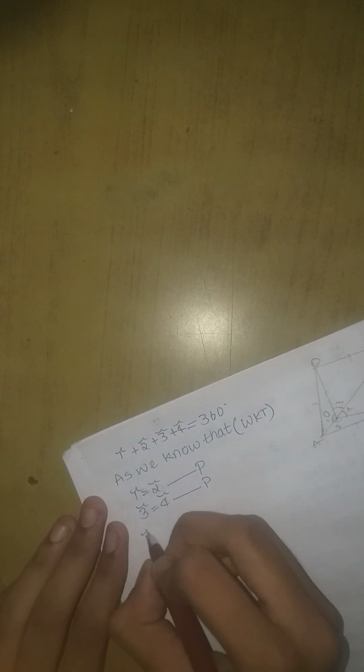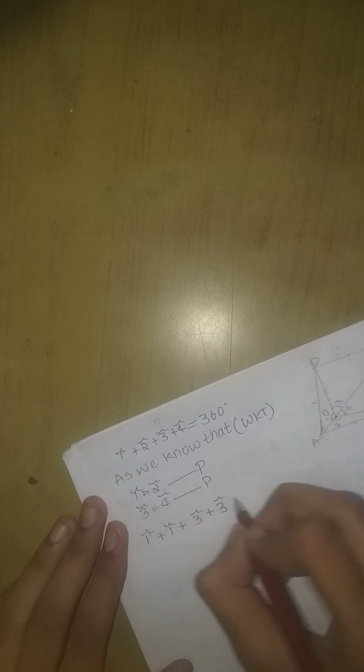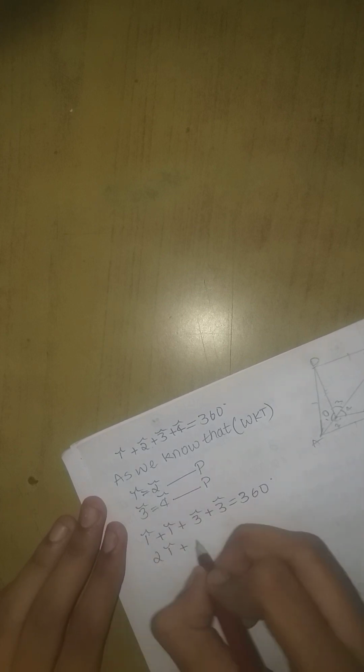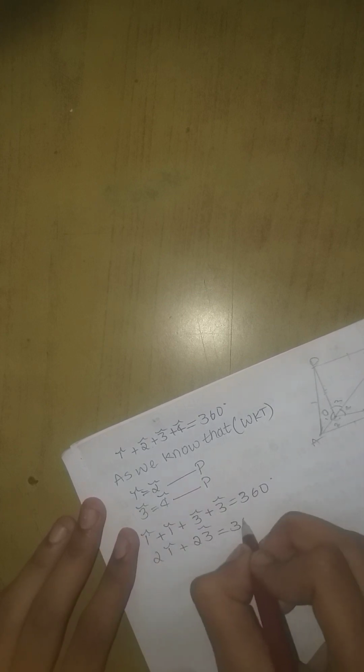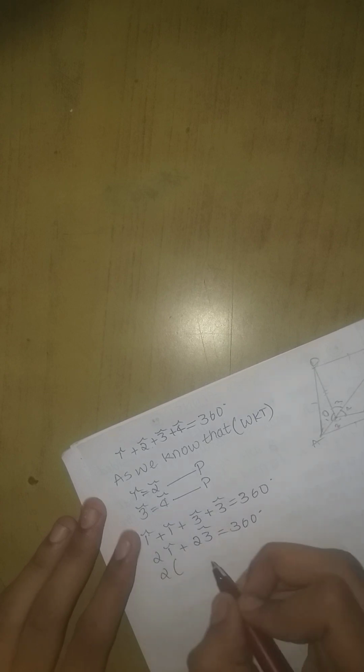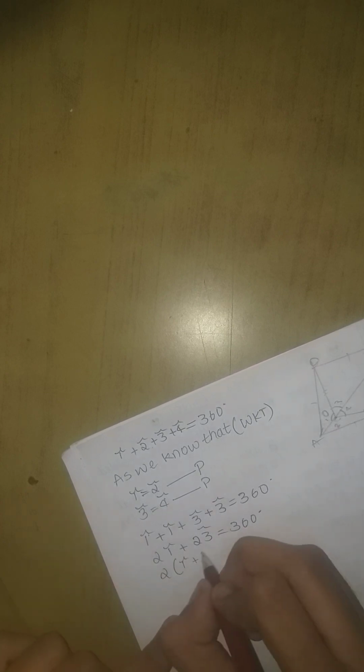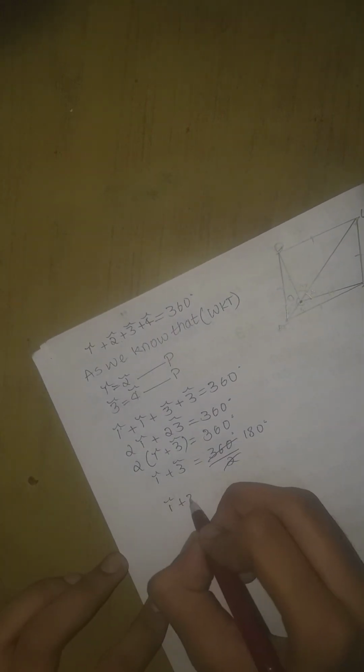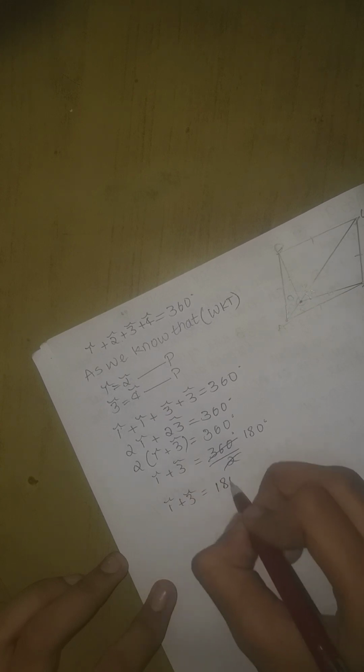So it becomes angle 1 plus angle 1 plus angle 3 plus angle 3 equals 360 degrees. So it becomes 2 times angle 1 plus 2 times angle 3 equals 360 degrees. 2 we take common, and angle 1 plus angle 3 would be 360 degrees by 2. It becomes 180 degrees. Okay. So angle 1 plus angle 3 equals 180 degrees.